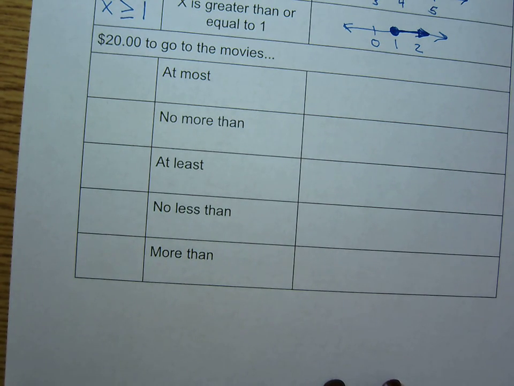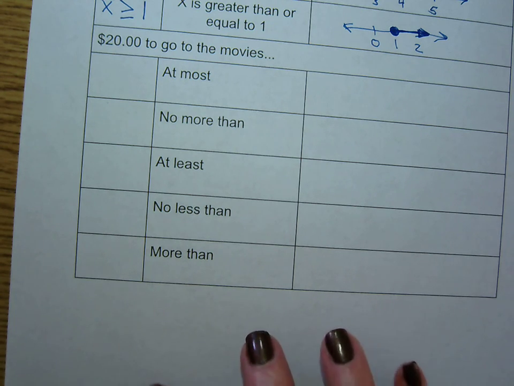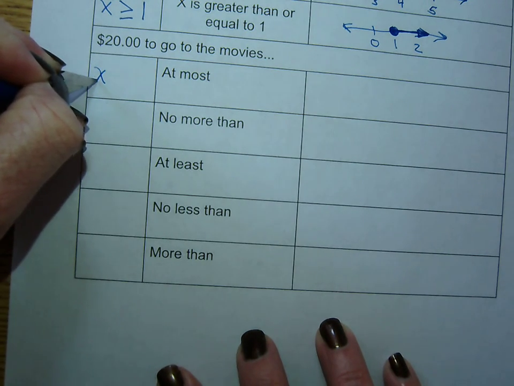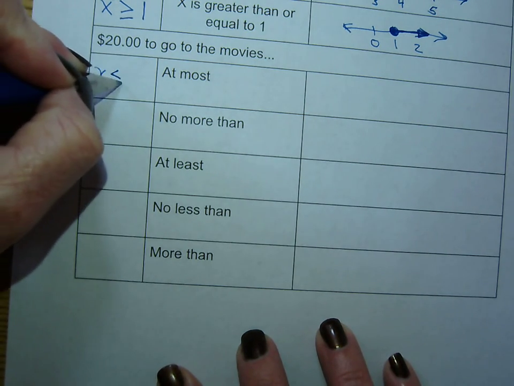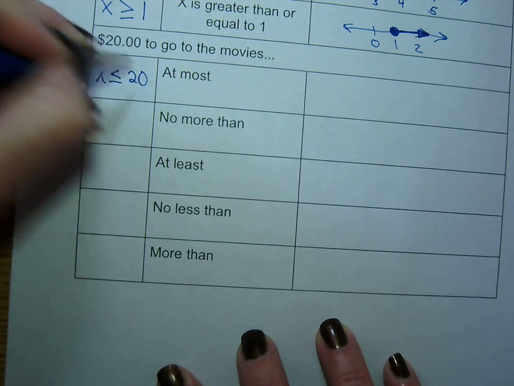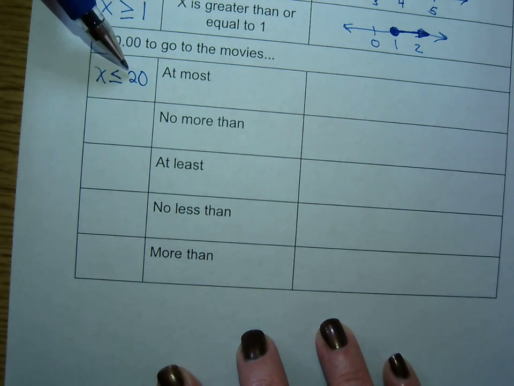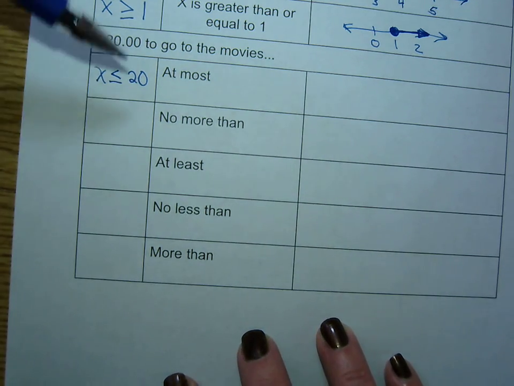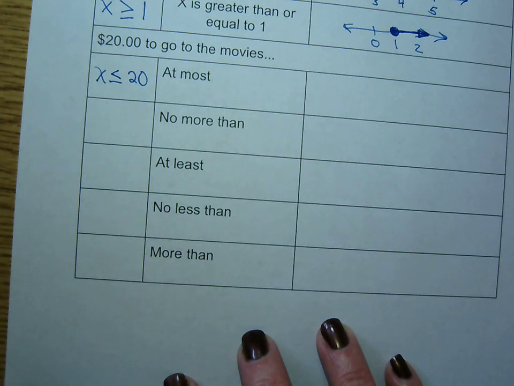X is less than or equal to 20. Because you can't go greater than. At most, right, I can't go above 20. At the most, I need $20. That's how you ask your parents: you really think you'll probably need $11 to do something, but it's easier to get a 20 spot. So you're like, at most, I need $20, so they can give you $20 back.